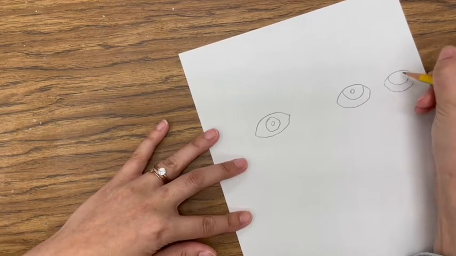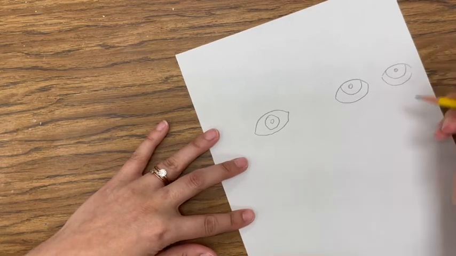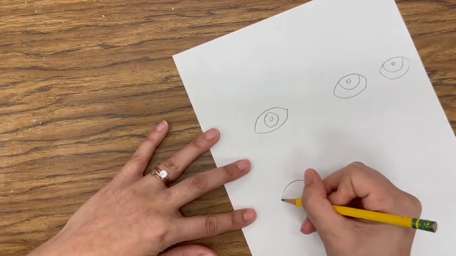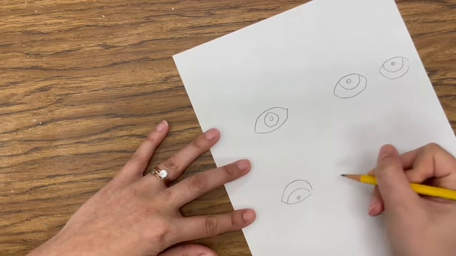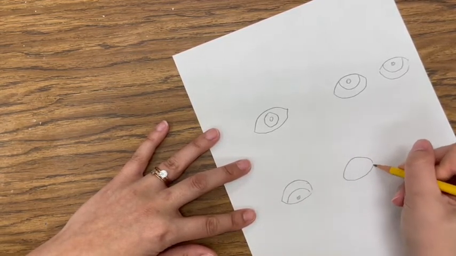And if you want to make the person looking down, what do you think you should do? If you want to make the person looking down, you might make the iris touching the bottom part of that football shape that we made.